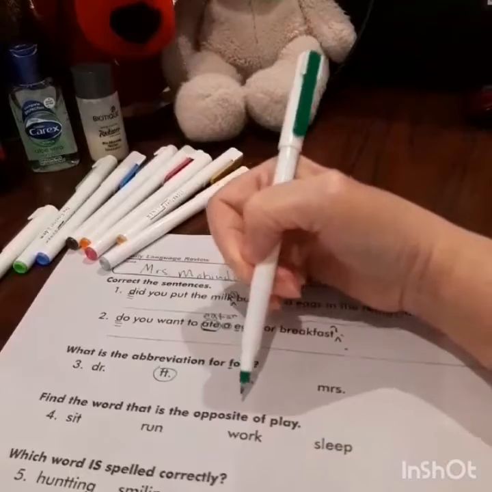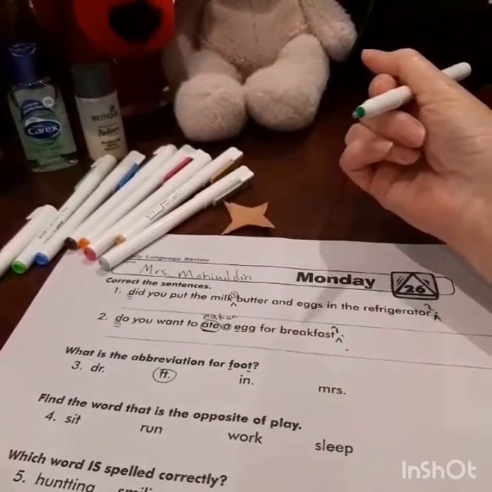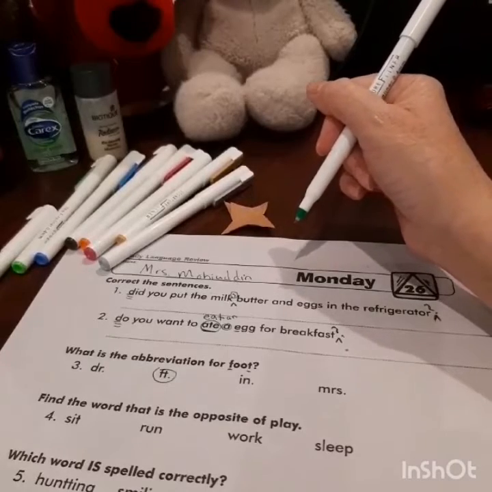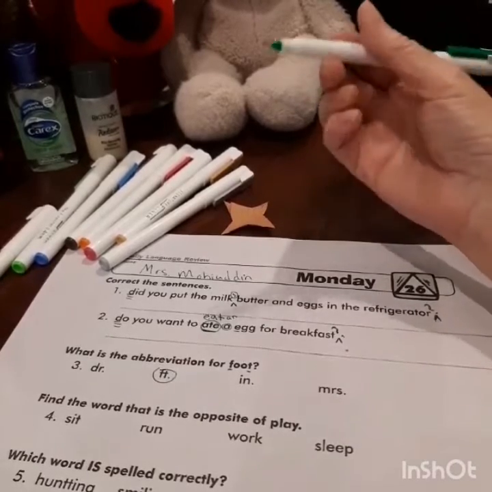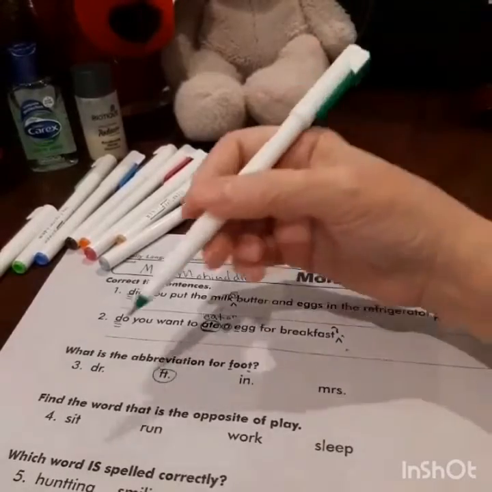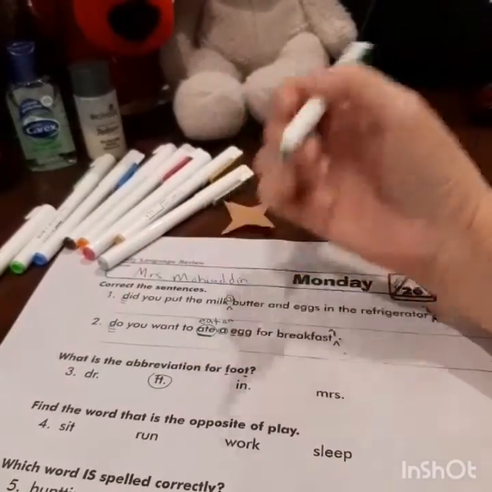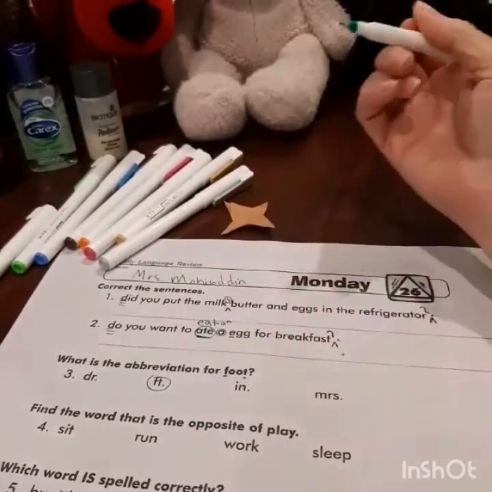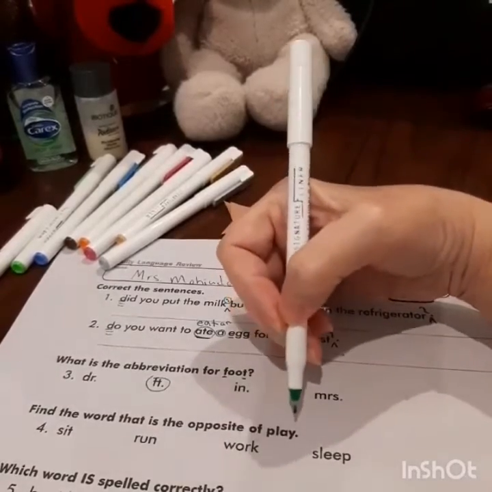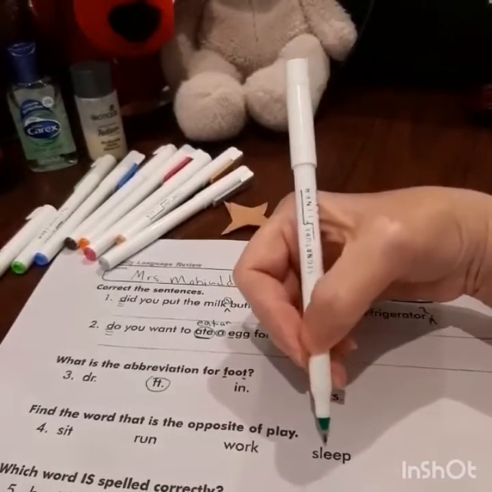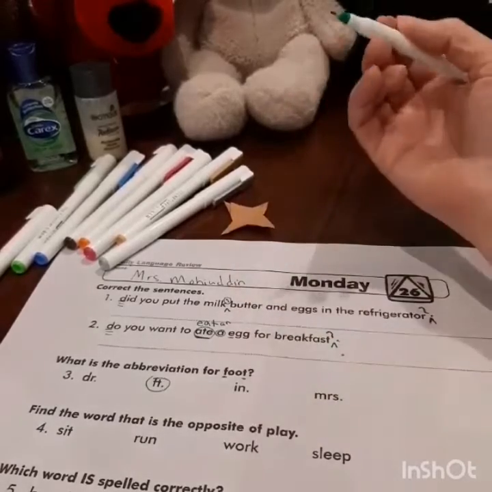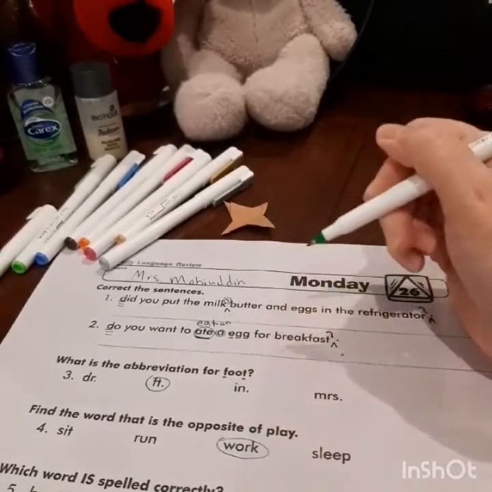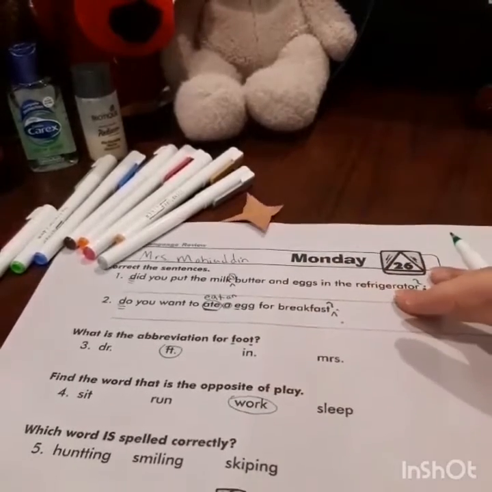Find the word that is the opposite of play. Okay, opposite means, what does opposite mean? It means that it is different, very different, okay? Let's see what's different from play. Sit, play. I don't know if that's different. Run, play. I think maybe they're about the same thing. Work, play, or sleep and play. Which one's opposite? Very different. It's going to be work. Okay, work and play are different, or opposites.